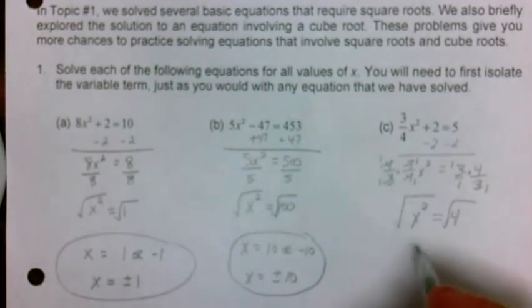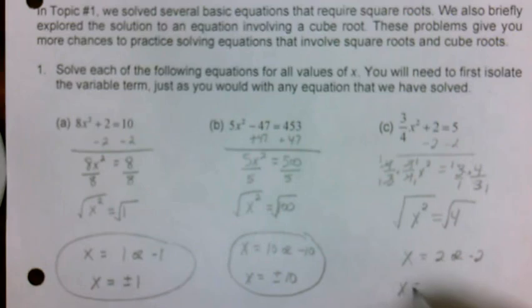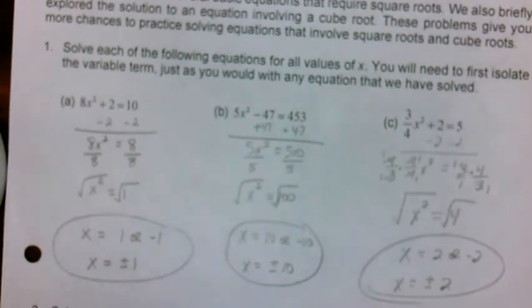The square root of x squared is x, and the square root of 4 could be 2 or negative 2. X equals plus or minus 2, positive 2 or negative 2.